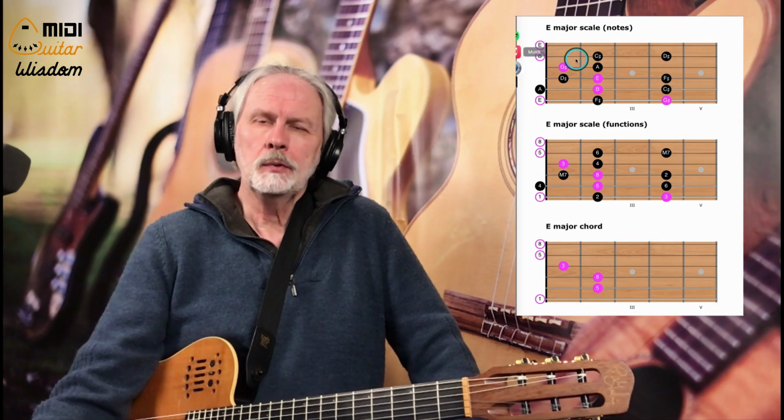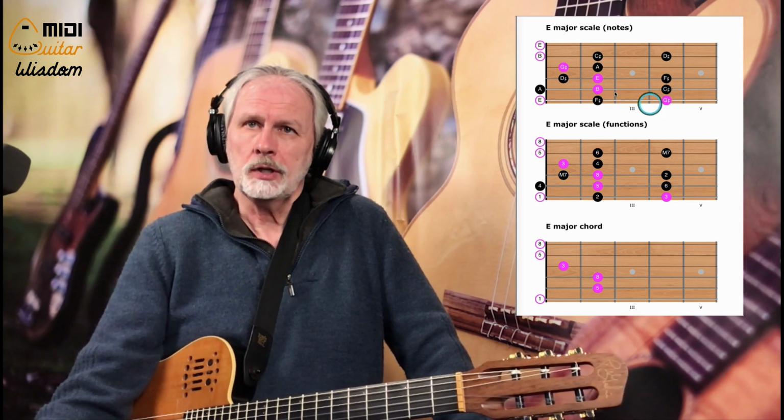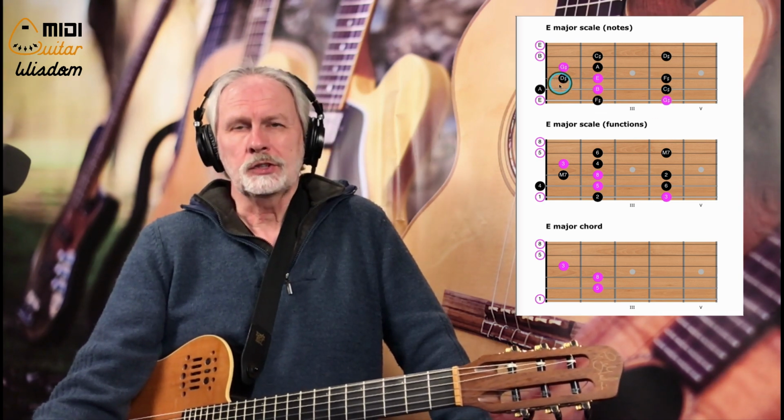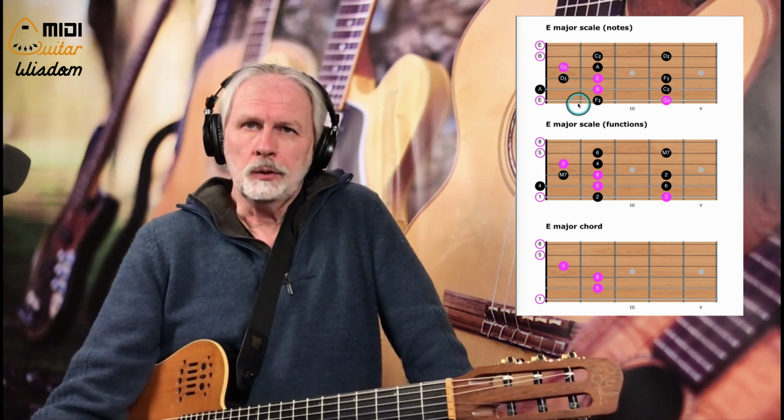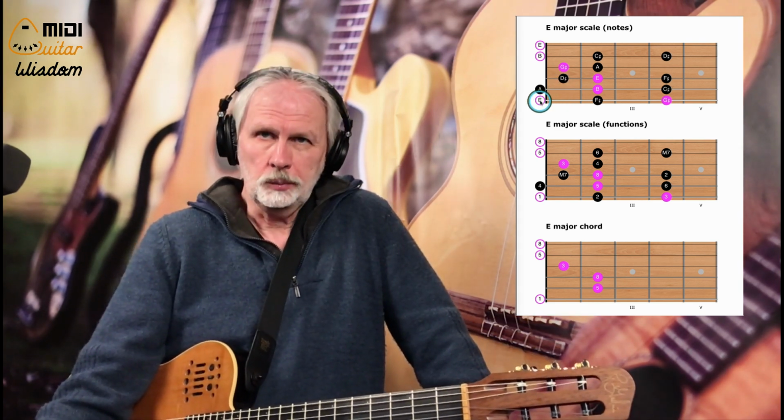It's basically the same, just that E has a lot more sharps. You see here an F sharp, a G sharp, a C sharp, and a D sharp. Those are the changed notes from an E major scale. So if we start here, we want the E. So we take the open E.